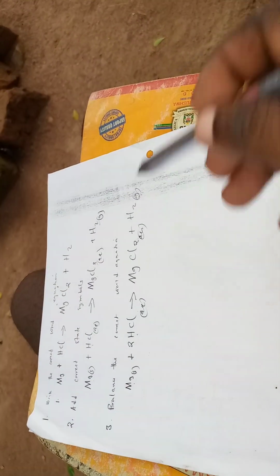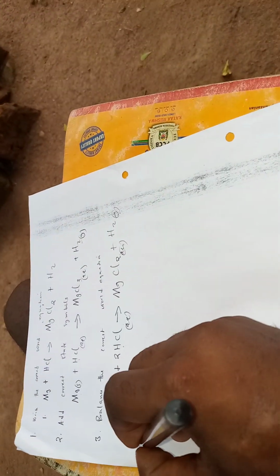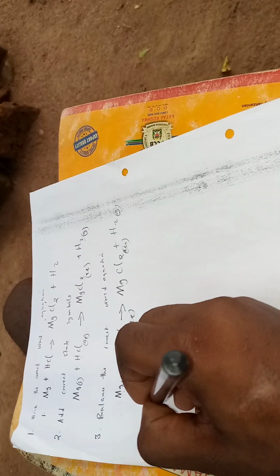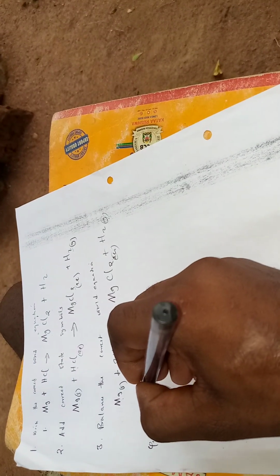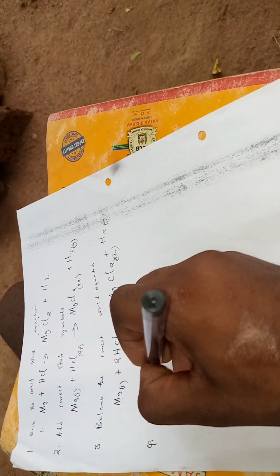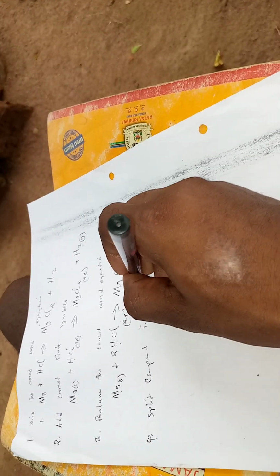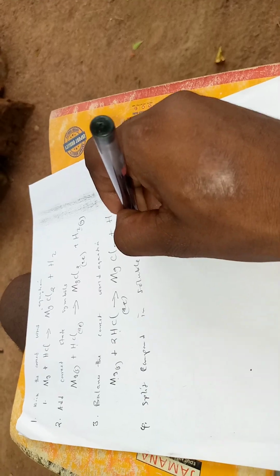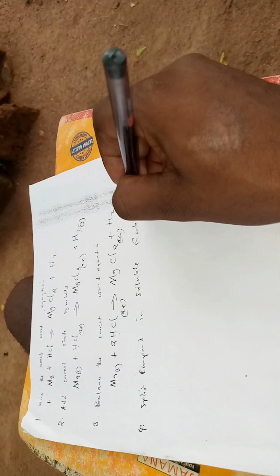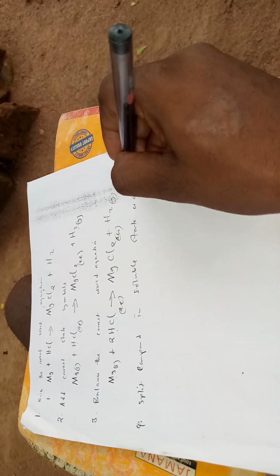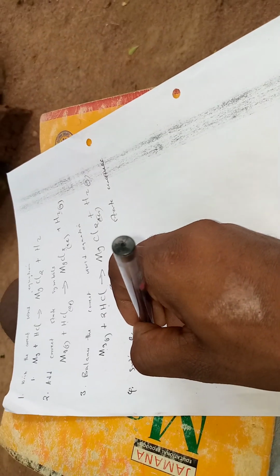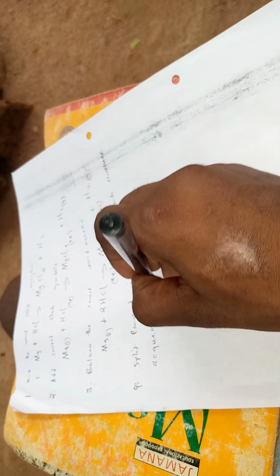What should we do? We are going now to cancel those which are in aqueous state. Stage 4: split compounds in soluble or aqueous state.